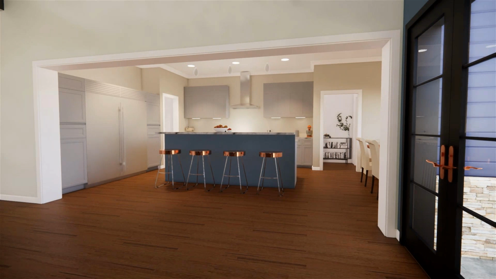And we end on that lovely kitchenscape that you all have seen as the in-place rendering as well.